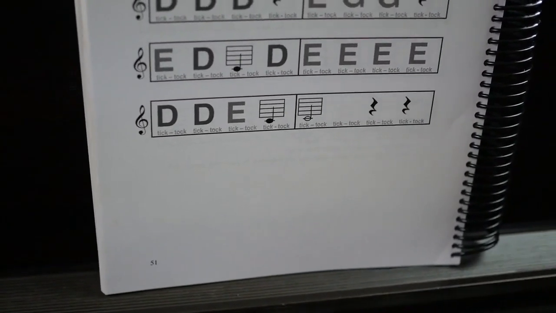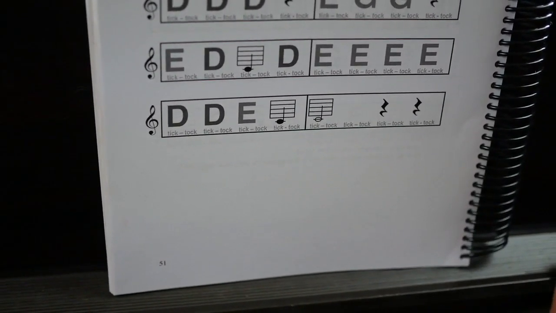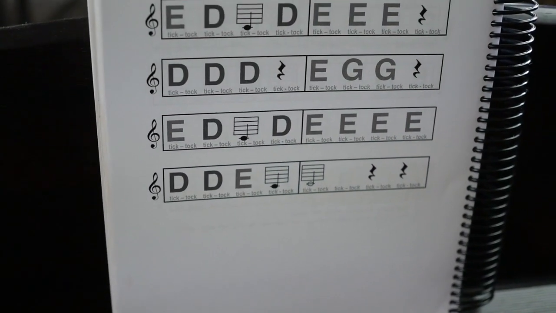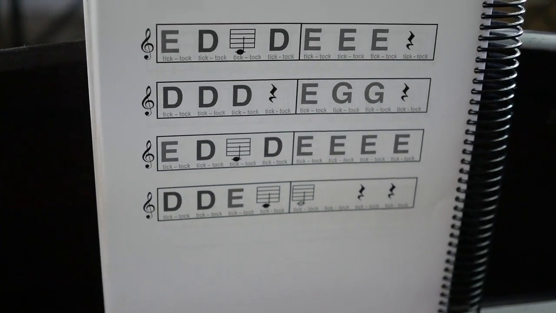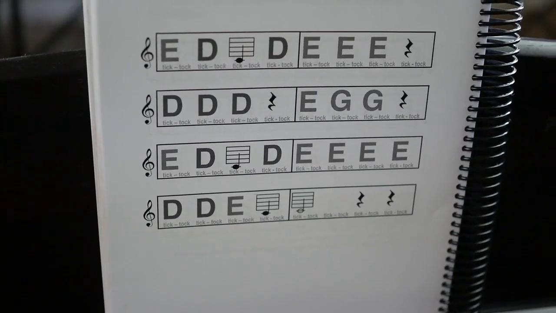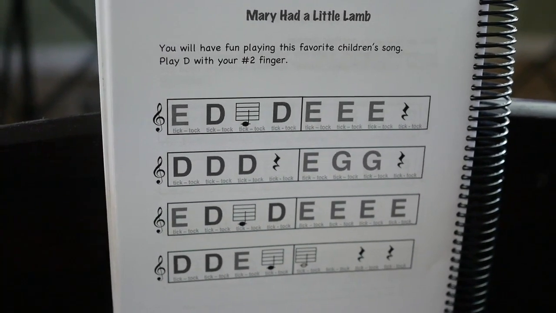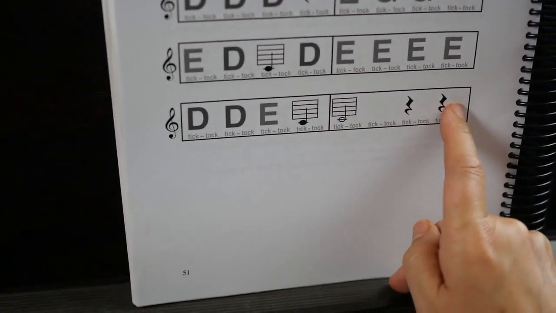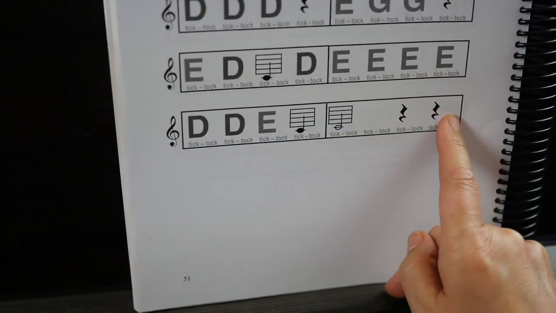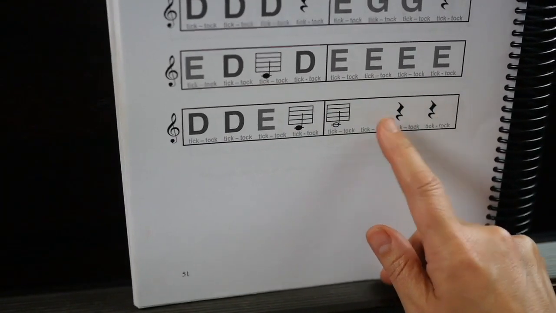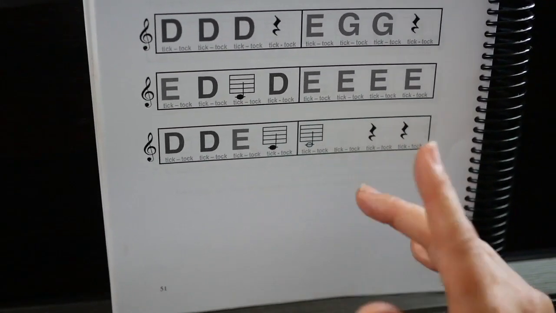It's because music is organized in a way that every measure has to equal the same amount of beats. That's what keeps the song in balance and keeps the rhythm. So that's why these rests right here are filling in this measure. Even though they're silent, it still needs to be there technically.